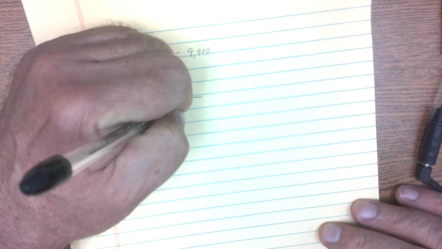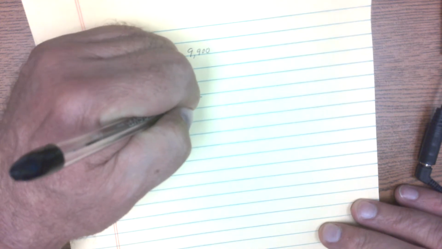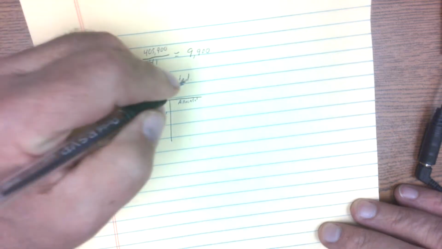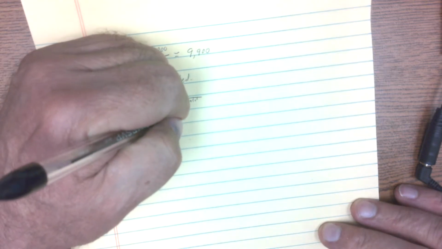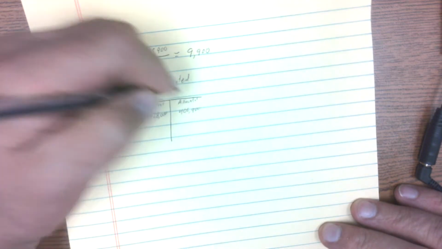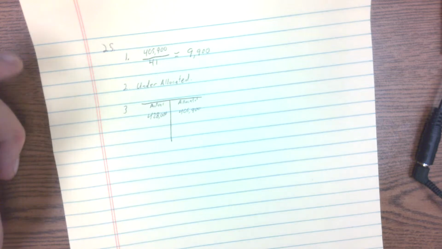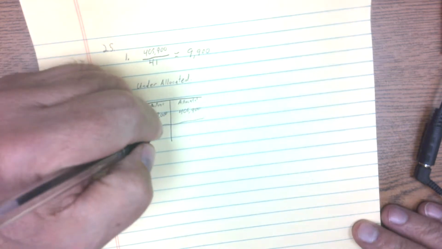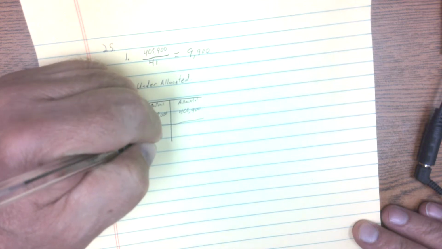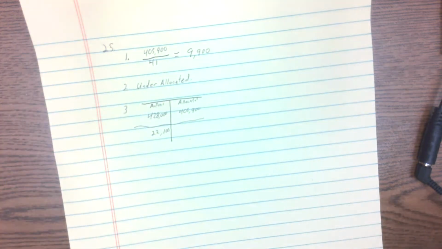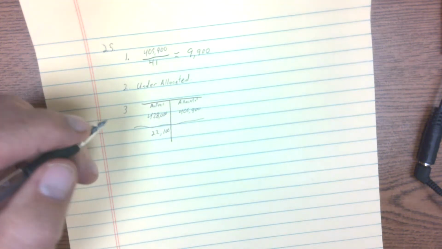And the allocated is on the credit side, and that is 405,900. So our balance currently is 22,100.